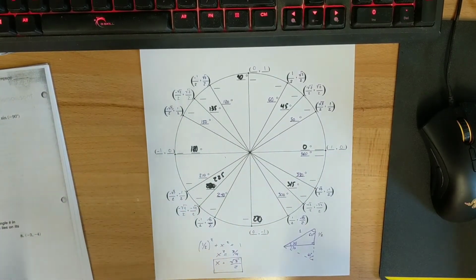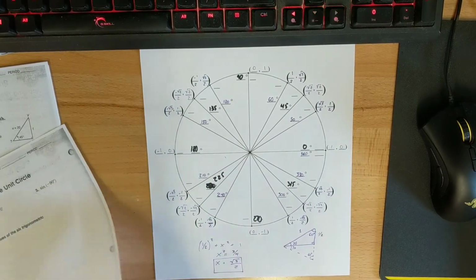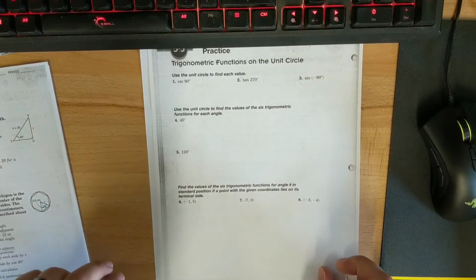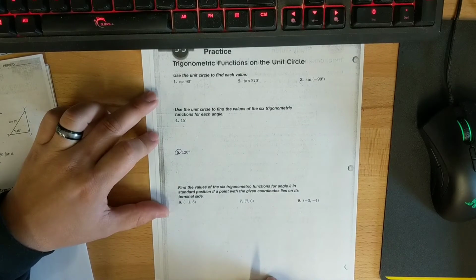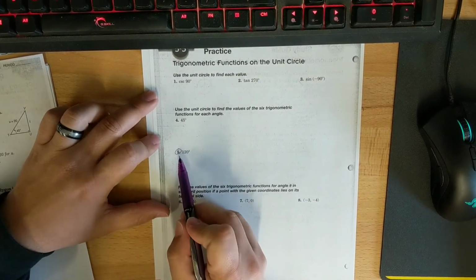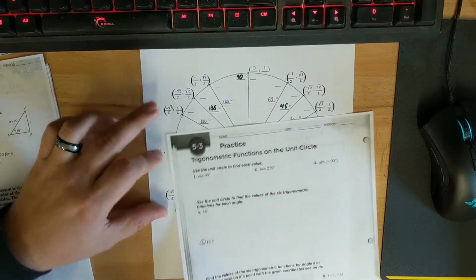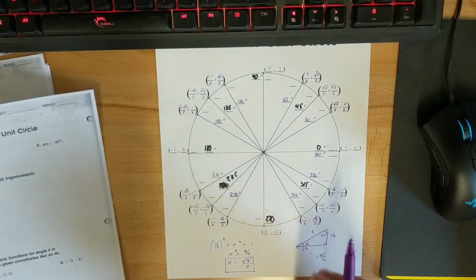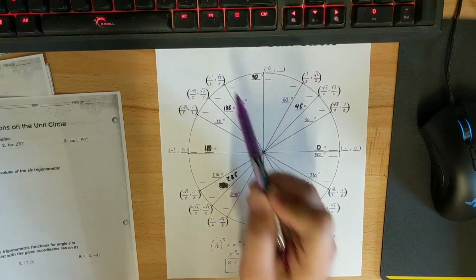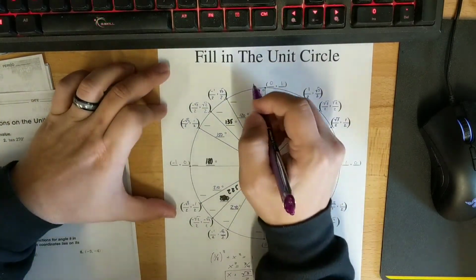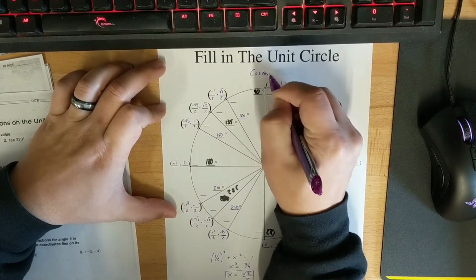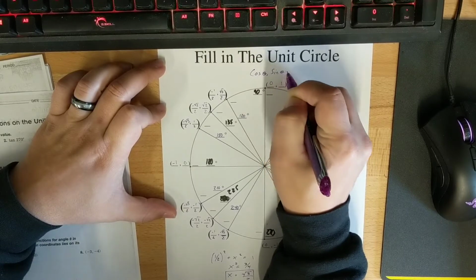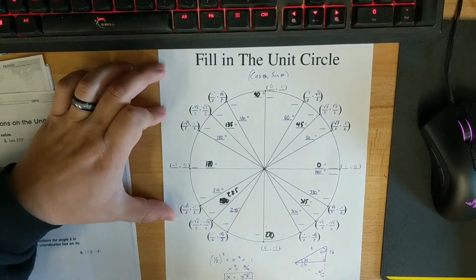And it allows us to then do some problems, like, for example, this particular beastie right here, where it says 5. Use the unit circle to find the values of the 6 trig functions for 120 degrees. So I'm going to pull up my unit circle. I'm going to find 120 degrees. That's here. And from earlier, we know that every point on here is the cosine of the angle, comma, the sine of the angle.